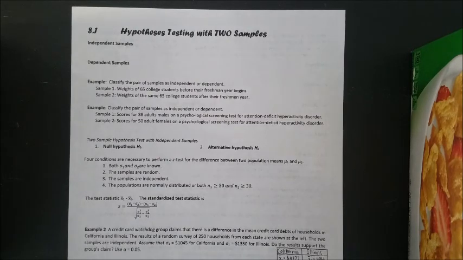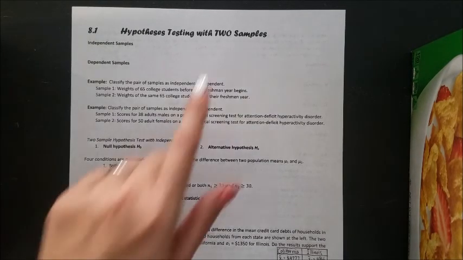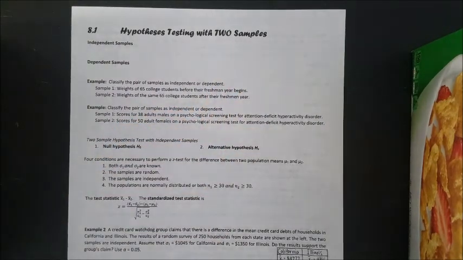So in this first section, we're continuing on with our hypothesis testing, but we're just dealing with different scenarios. In this chapter, we're dealing with things with two samples. So rather than just giving you one sample mean, one sample standard deviation, now we're going to give you two. Before we start, I want to define two new things.